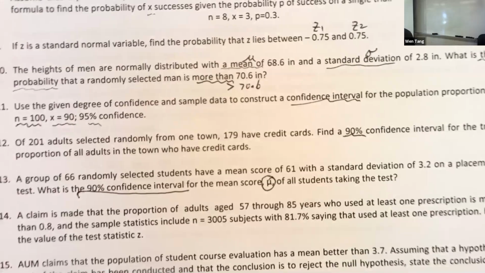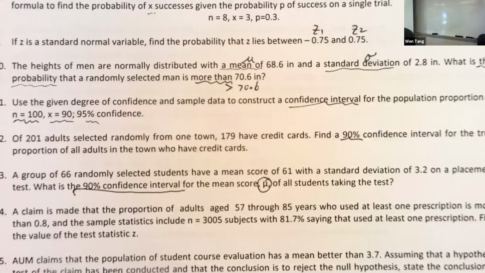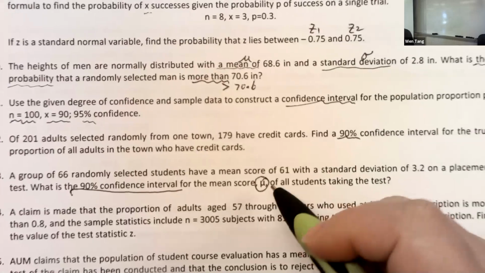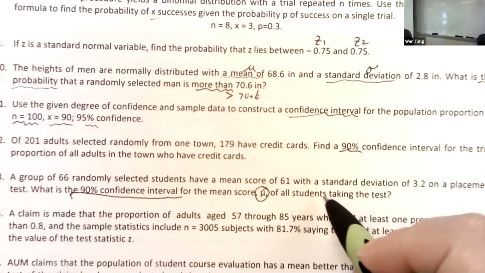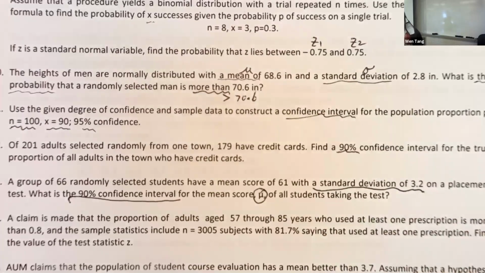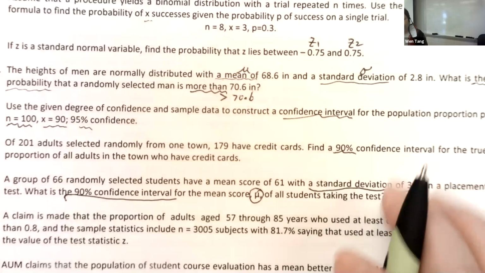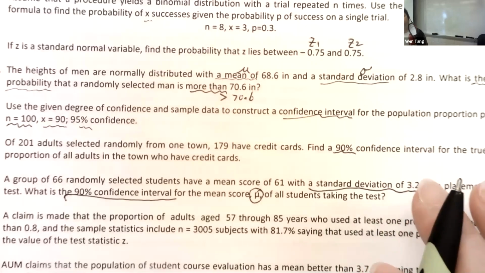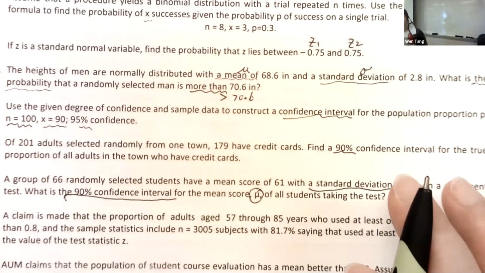And from the original question, we know we only have the standard deviation 3.2, and we need to figure out if this standard deviation is from our sample or from the population.